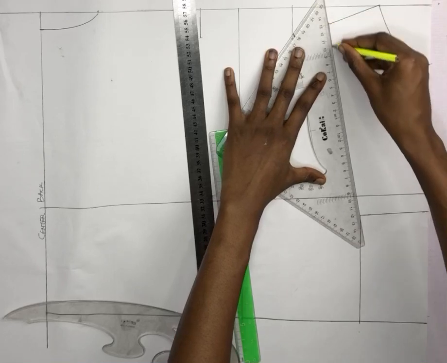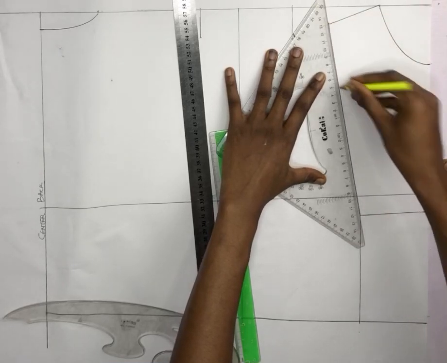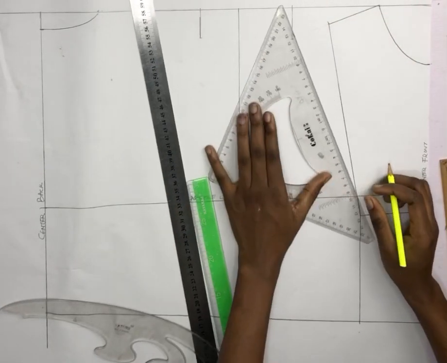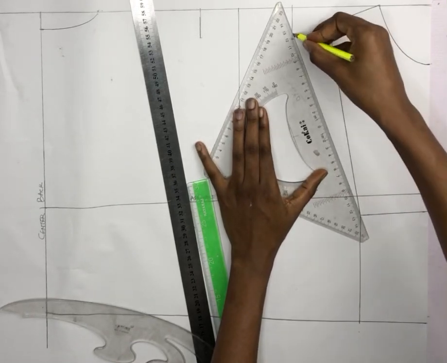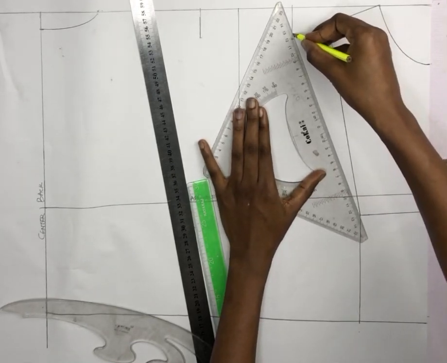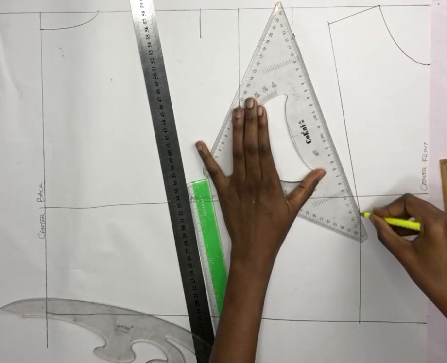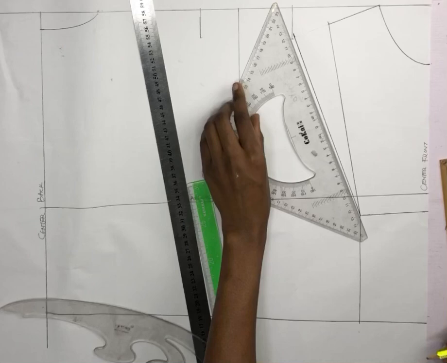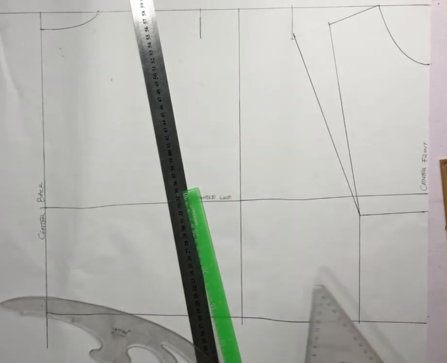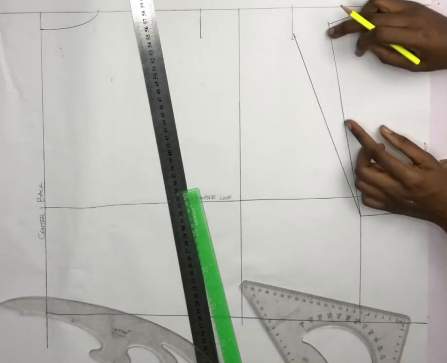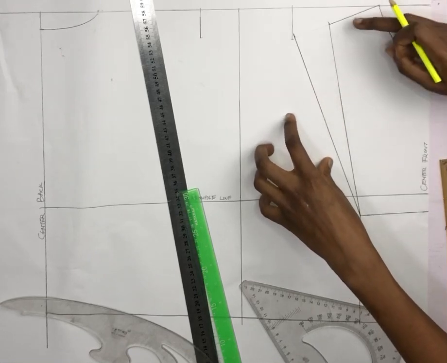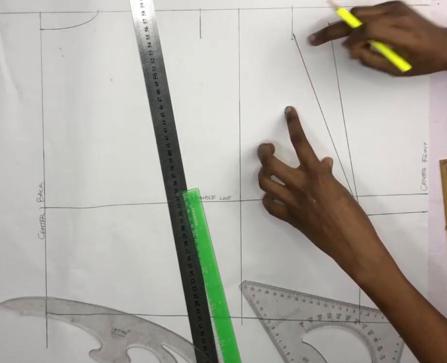On that point, you will link your first shoulder dart leg to the apex point, to the bust point, like so. And then also link the second dart leg to the bust point also. So now that I have a shoulder dart, I want to close the dart to mark my full shoulder length.